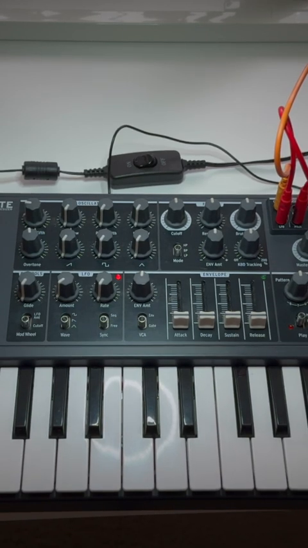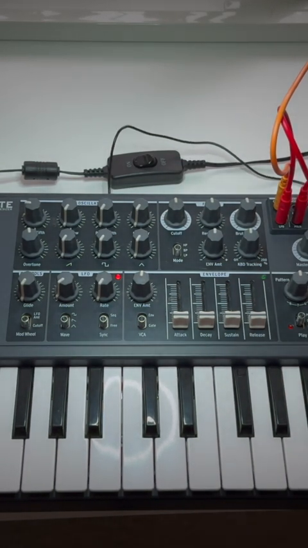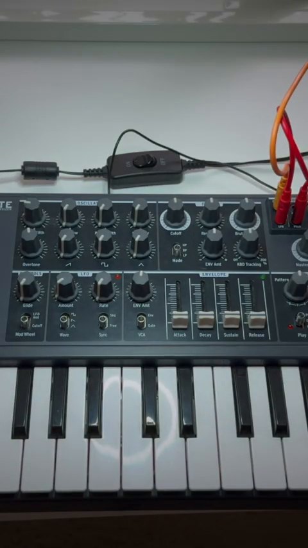Okay, I got that MicroBrute Analog Synthesizer from the library, and today we're just gonna have a look and play around with that a little bit. This thing does not have a built-in speaker, but it actually has a headphone out, which means we can connect it to a sound bar, which we did here.